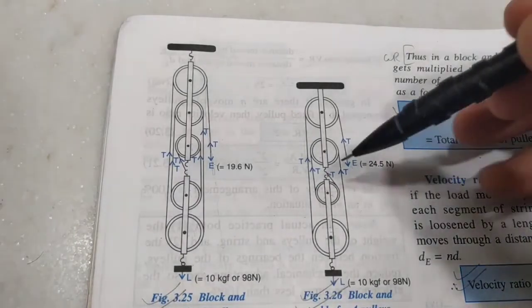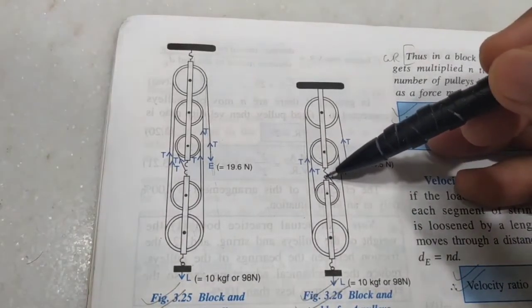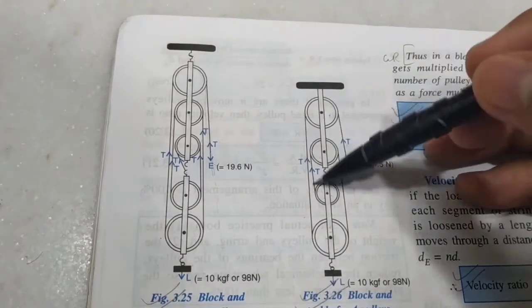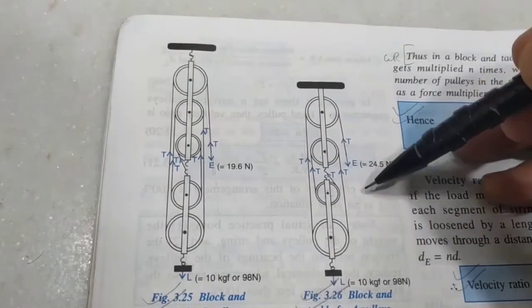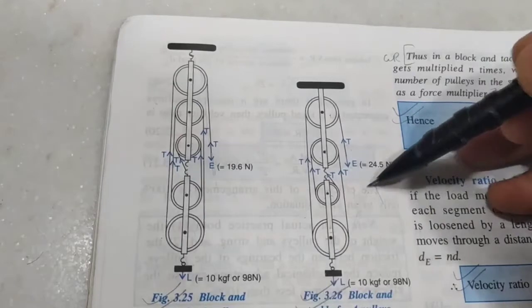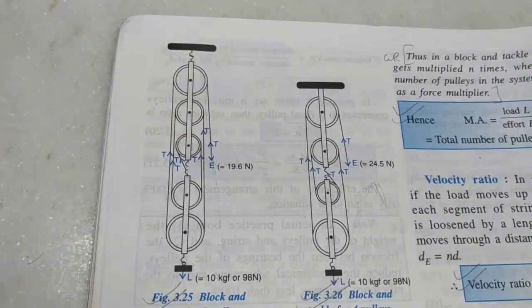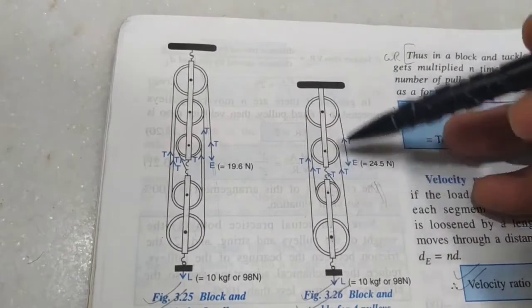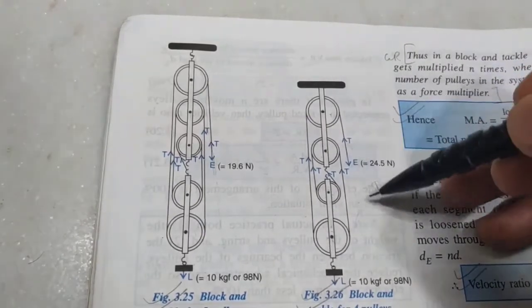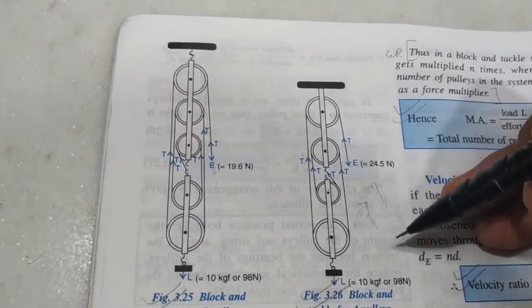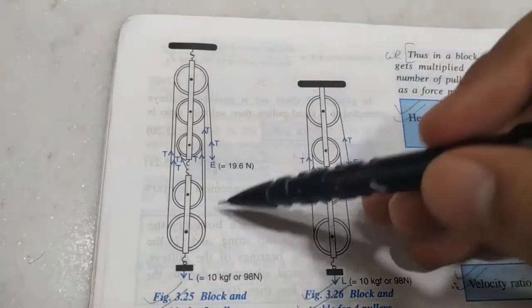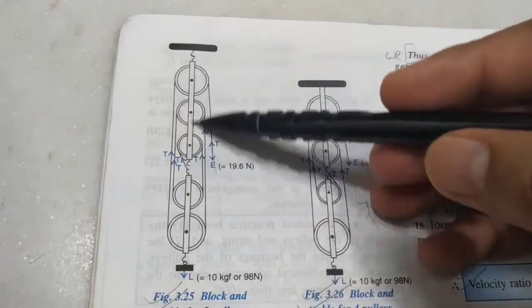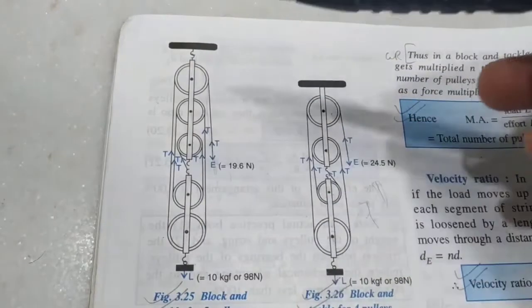Now if we were to start drawing the string from the other hook, then we would realize that the effort will have to be pulled upwards. In such a diagram, the mechanical advantage won't be 4. In this case, it will become 5 because it will be supported by 1 additional tension. Similarly here, if the effort was in upward direction, then the mechanical advantage would be 5 plus 1, 6.